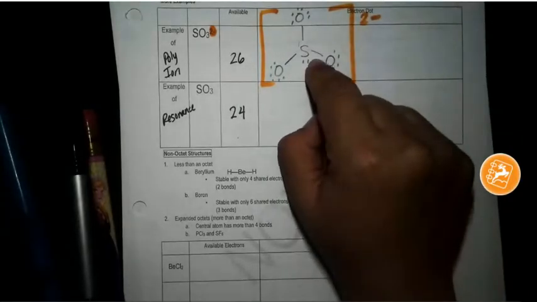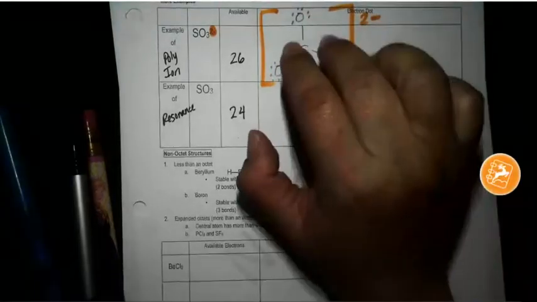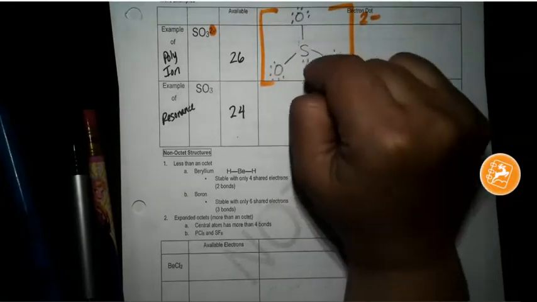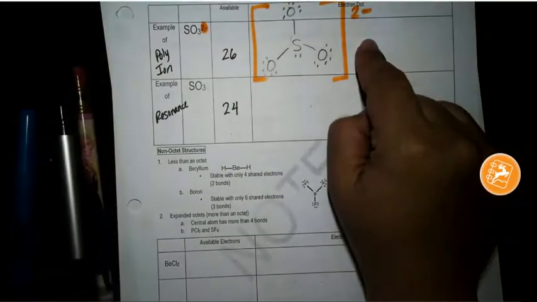This S is happy, 2, 4, 6, 8. This oxygen, happy, happy, happy. They're all happy. You didn't have to bring in any electrons from any of the oxygens that are attached. This one, though, is not a polyatomic ion, so I'm not going to put brackets and a charge.